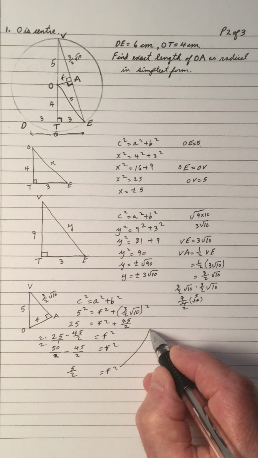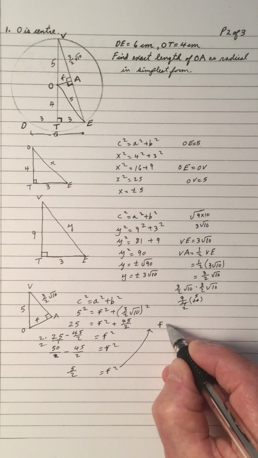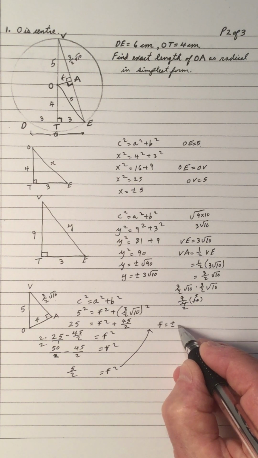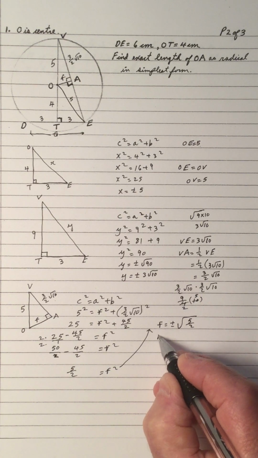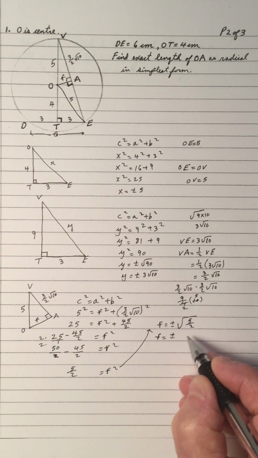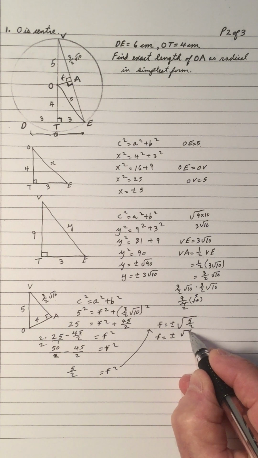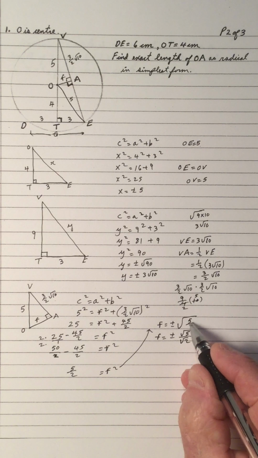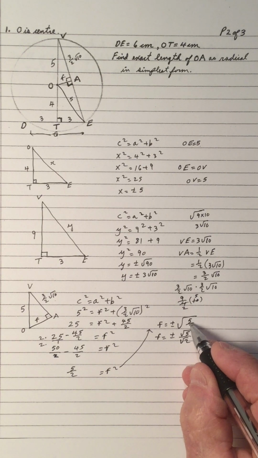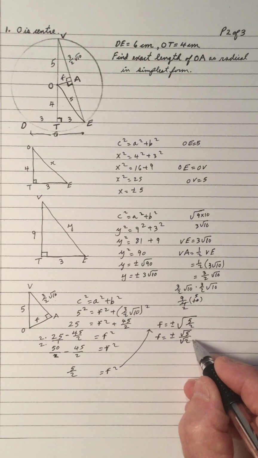And let's go over here. So that means f is equal to plus or minus the square root of 5 over 2. So when we do a fraction, we do root 5 over root 2. We're not allowed to have a radical in the denominator, so we split it up into root 5 over root 2.